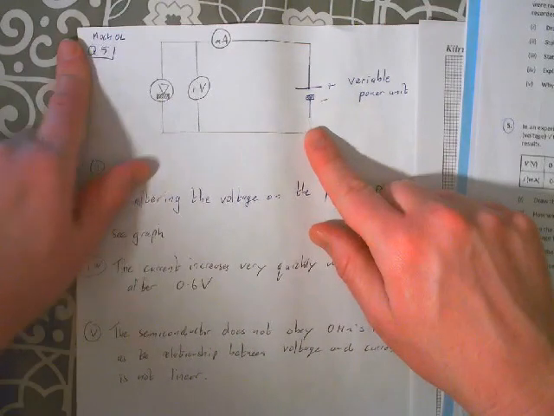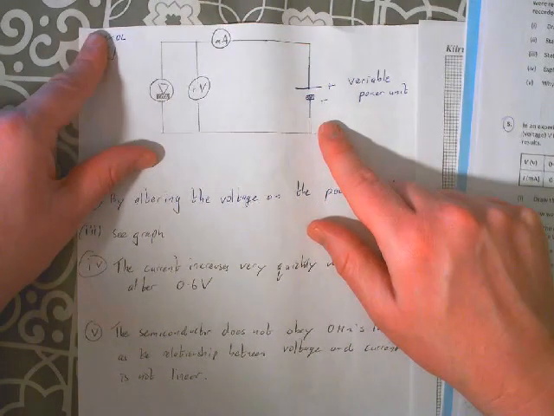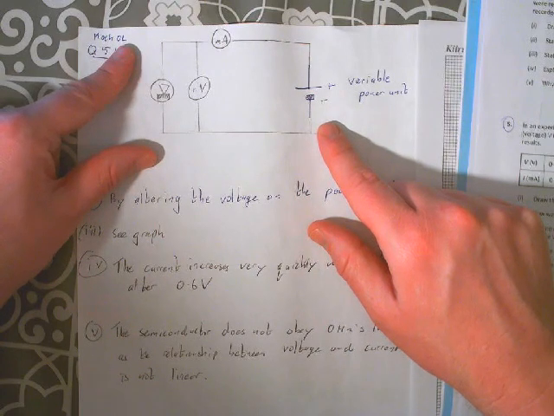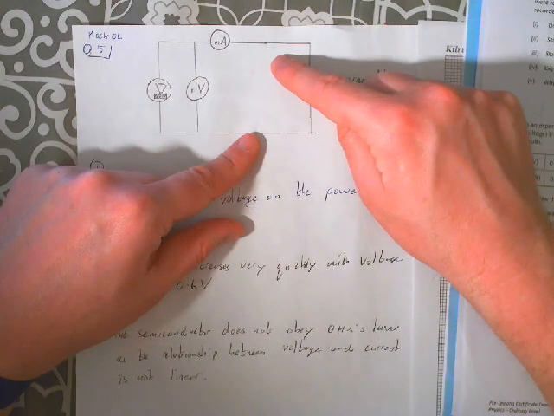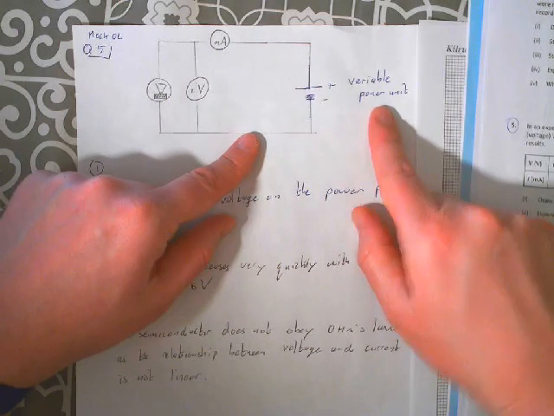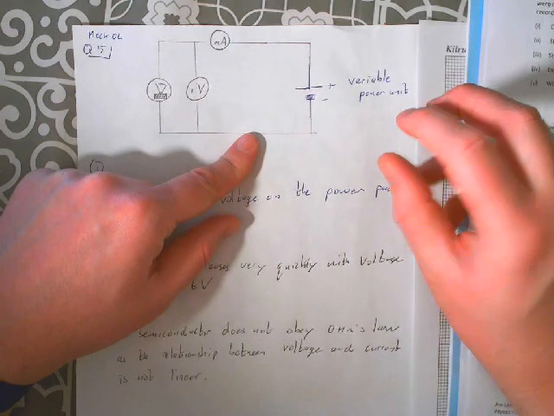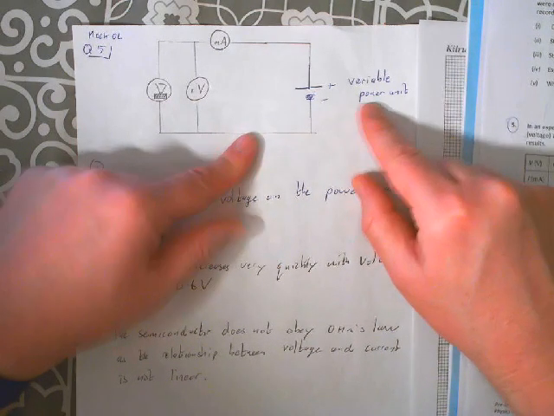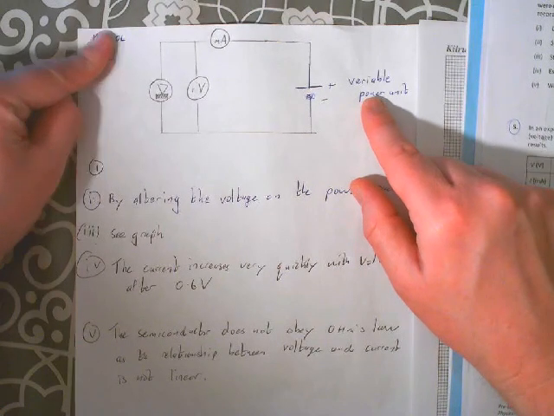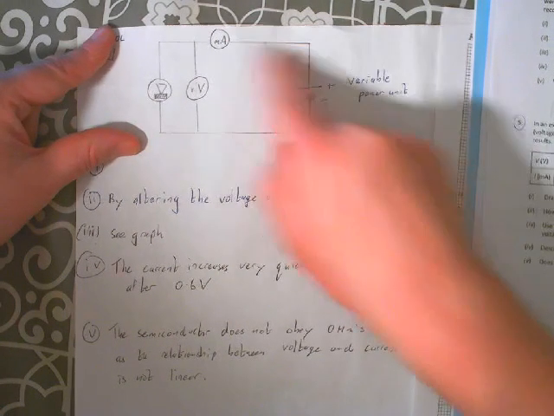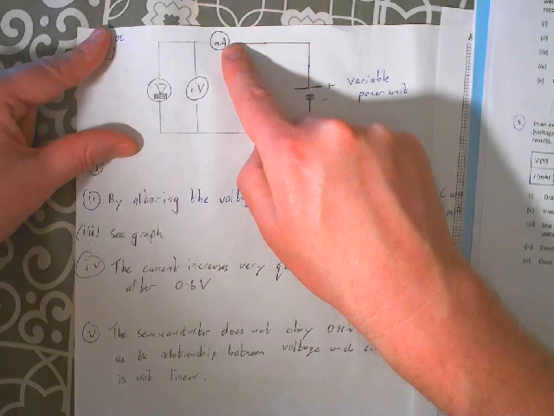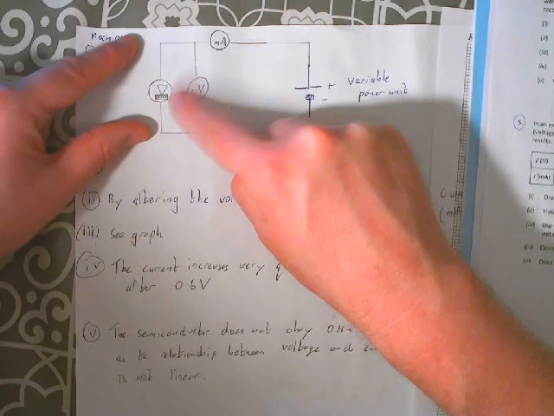In an experiment to investigate the relationship between current and potential difference across a semiconductor. Okay, so I've drawn in the one that we used for this when we were doing the metallic conductor. Rather than in your experiment diagram, there's one showing a potential divider, like the variable resistor, whereas we have variable power packs and we're able to alter the voltage of the power units by turning the dial.